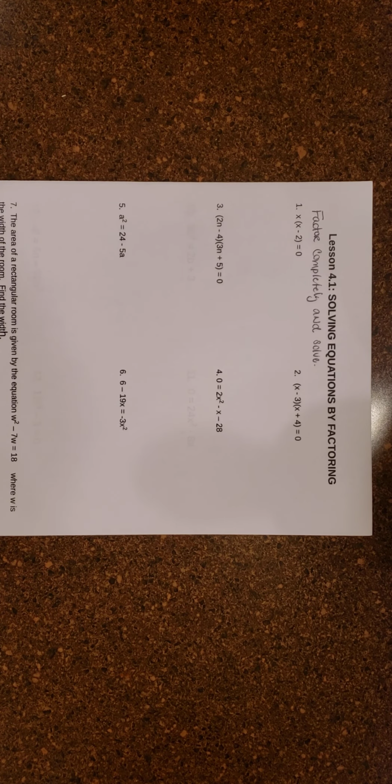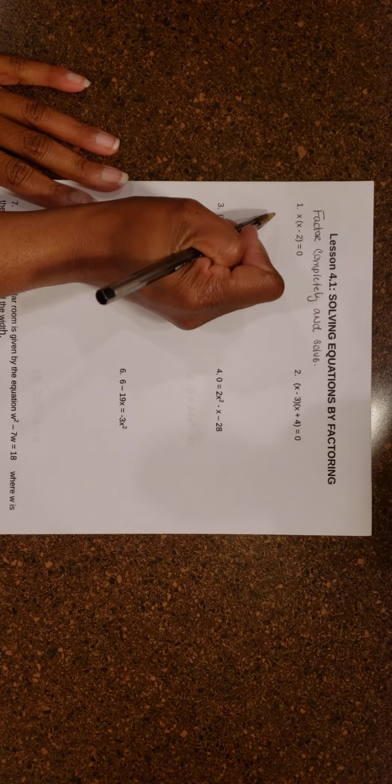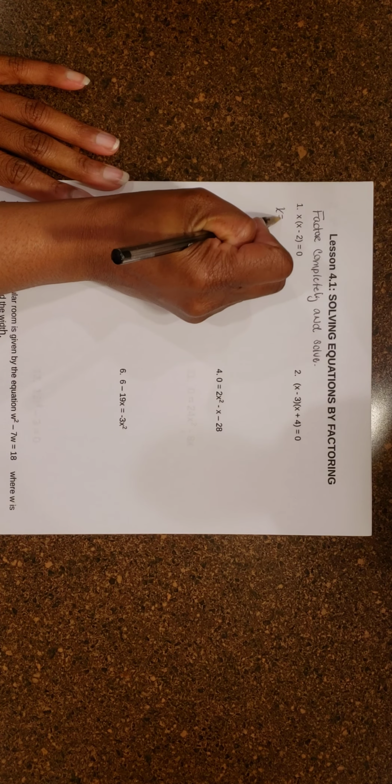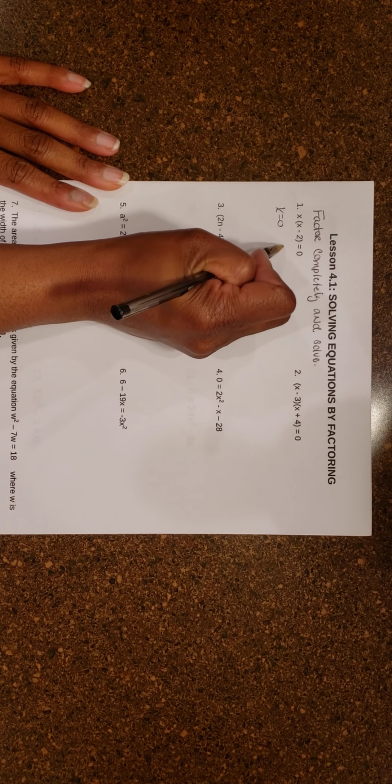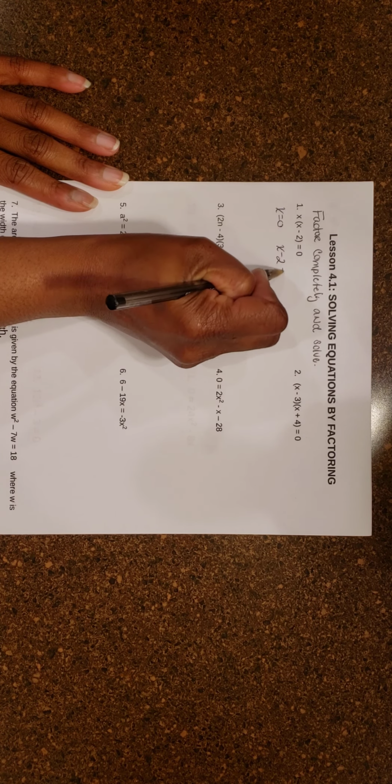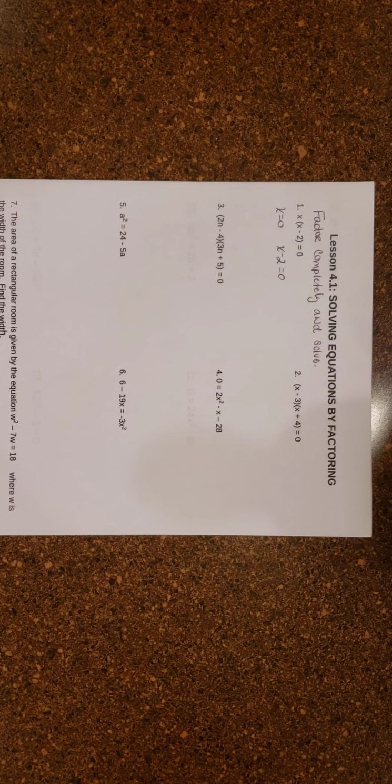So let's take a look at the first problem here where we have x times x minus 2 is equal to 0. We're going to factor this completely and we're going to solve. The first thing I would need to do is set anything that has an x value to equal 0, because we know that anything that has an x value is going to be a solution. So right now, I am going to set this x to equal 0, and I'm also going to set this factor to equal 0. I am now going to solve.